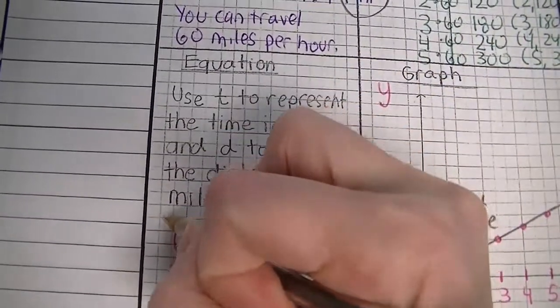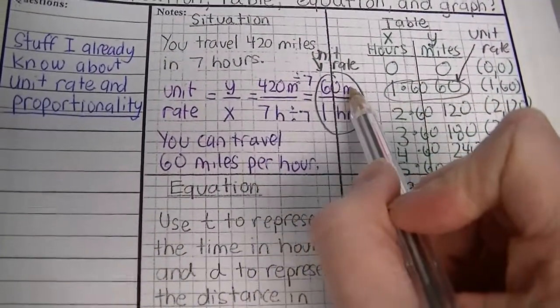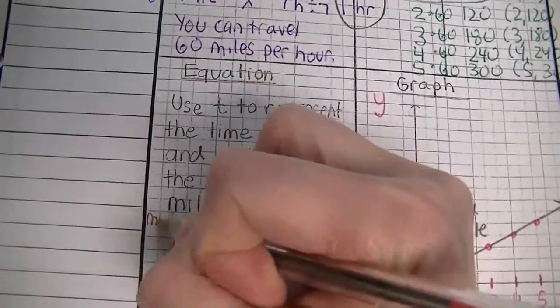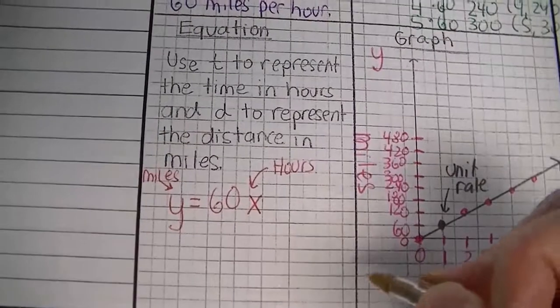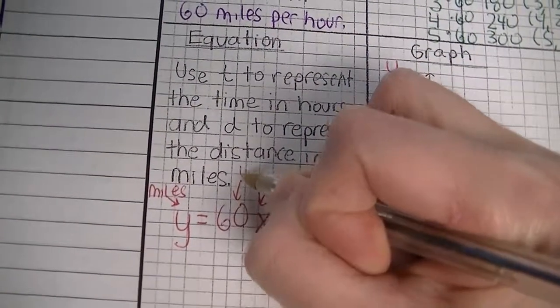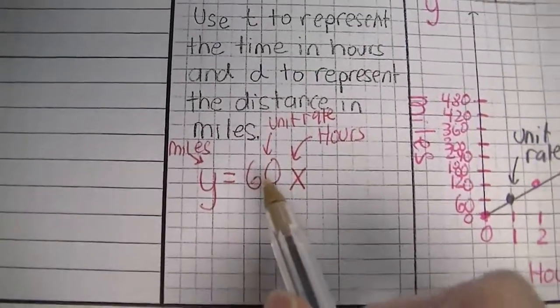And then what does y represent? That dependent variable. Let's look and double check because it's all going to match up. Miles, miles, miles. Okay, now that we have that labeled, we're almost done. I have to label this. That right there, remember, is the unit rate. You're going to start with what you know. You already know that.